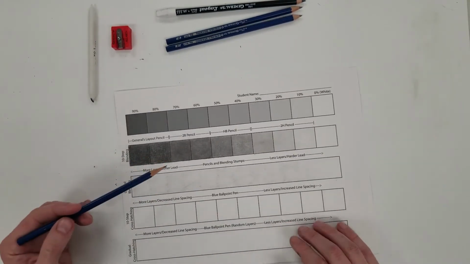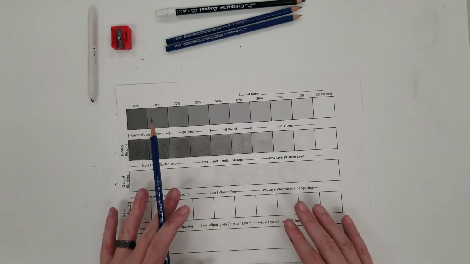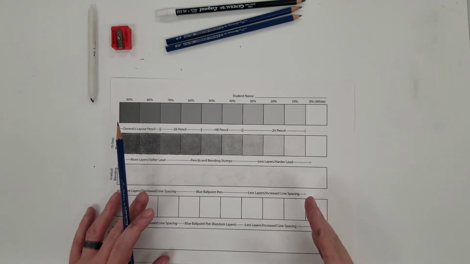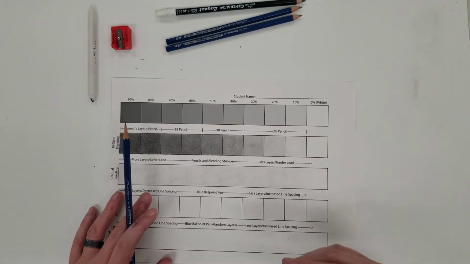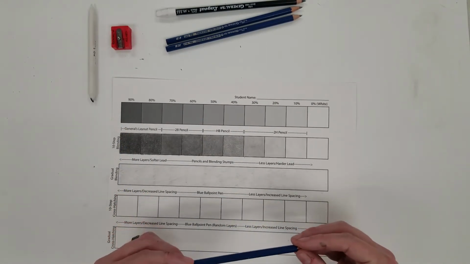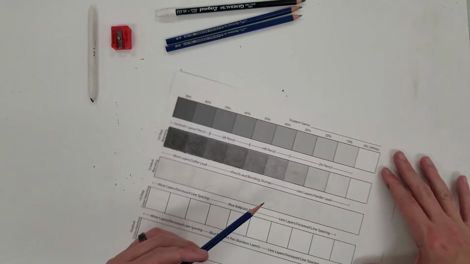Okay, so now that's two layers. When doing a gradual blending value scale, it takes a large number of layers to really get to where it needs to be. So you're going to notice that I'll be doing more layers than I did with the layers in here. I'm just going to do the rest of the layers with the 2H pencil that I'm going to do before moving on to the other pencils.